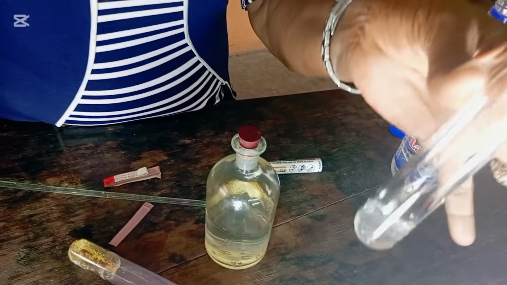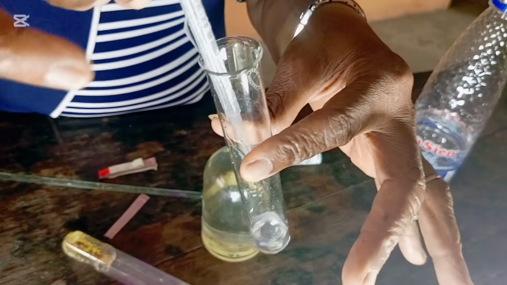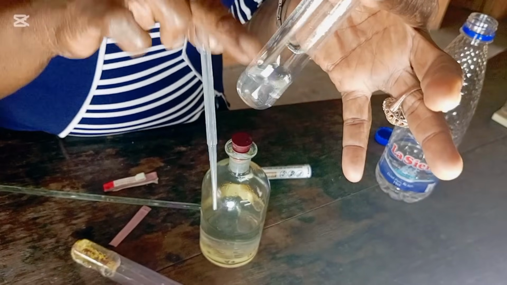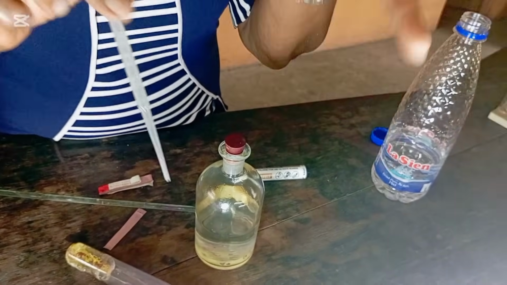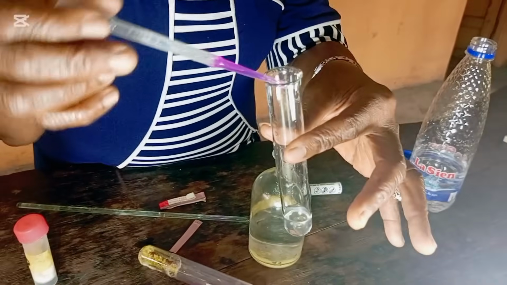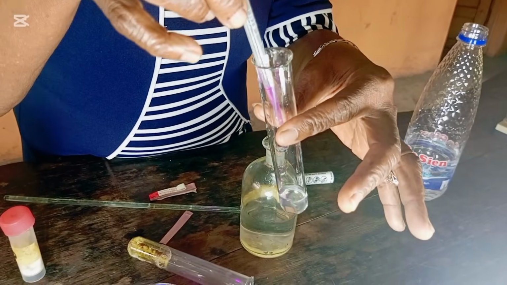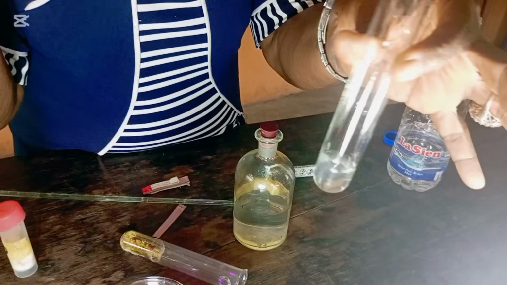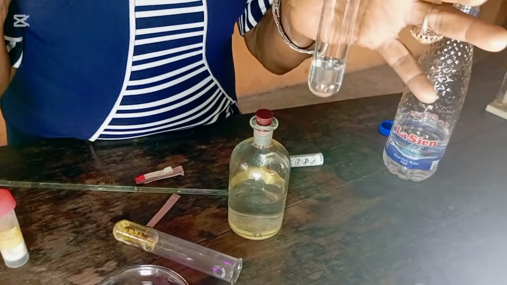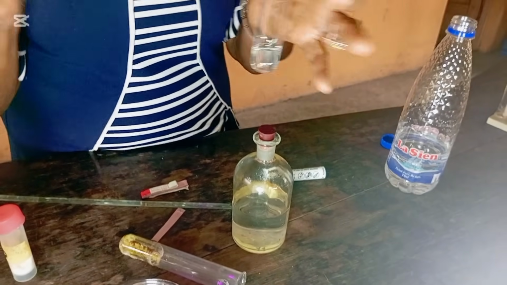Decolorized. The color is disappearing. What does that tell you? That this sample D is a reducing agent. Let me try it again. You can see that the more you add, the more the purple color is disappearing. That's interesting. I hope you can see it.